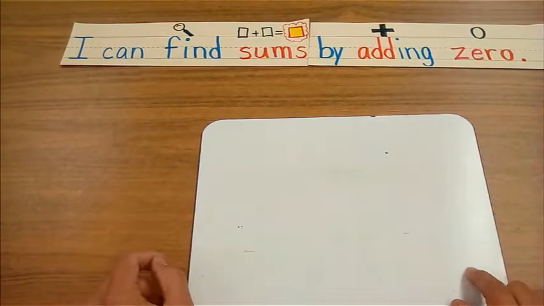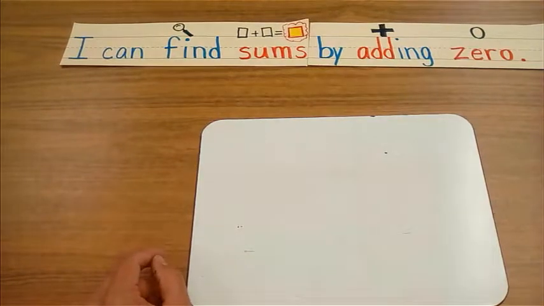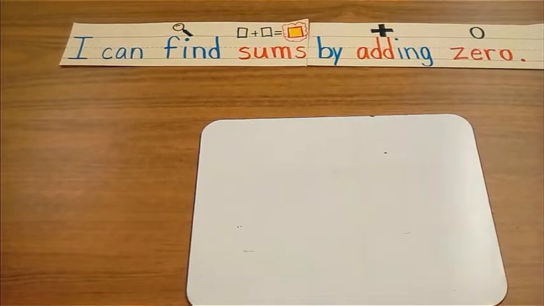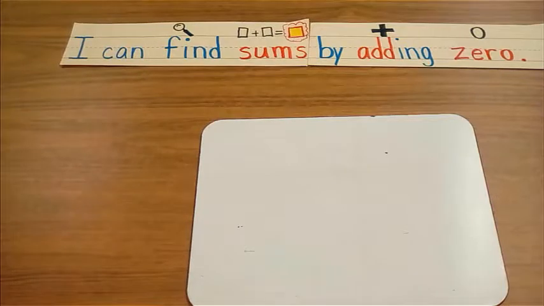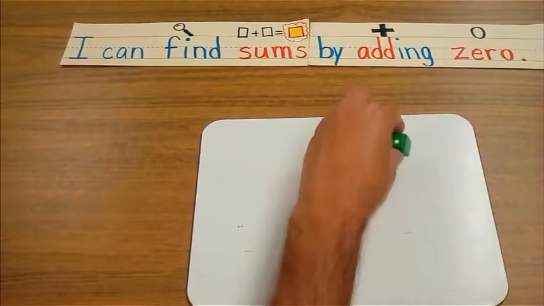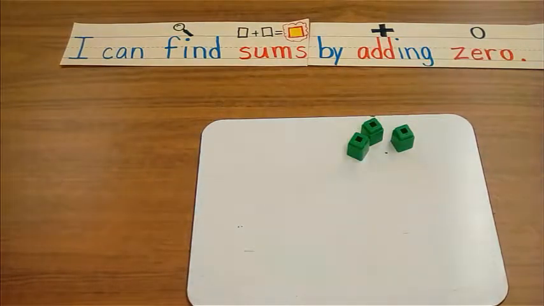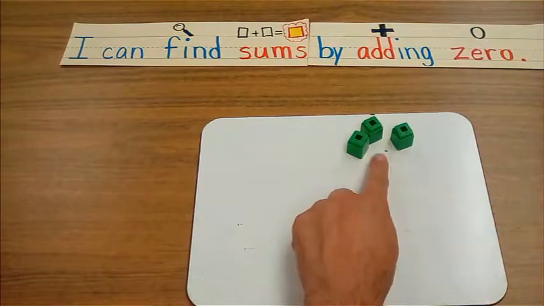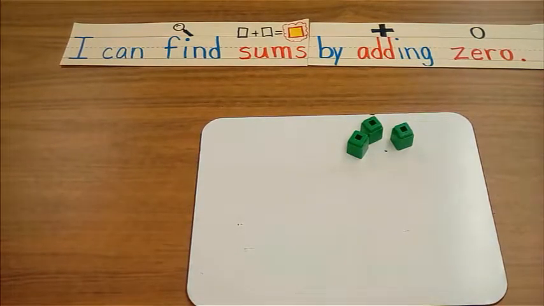In the morning, there were 0 kids playing on the playground. Later on that day in the afternoon, 3 children were playing on the playground. So how many children are playing on the playground now? That's right. 3 children are playing on the playground.